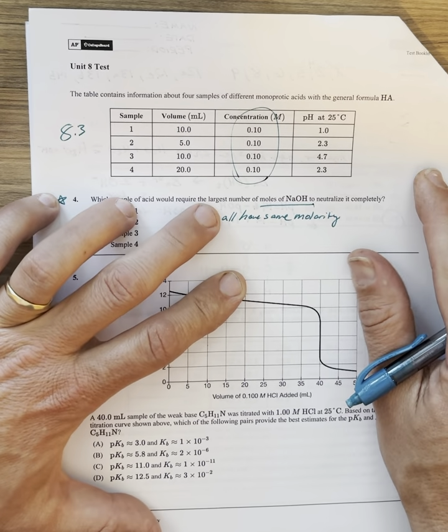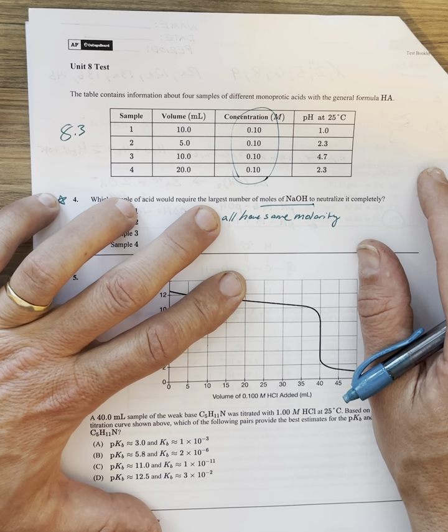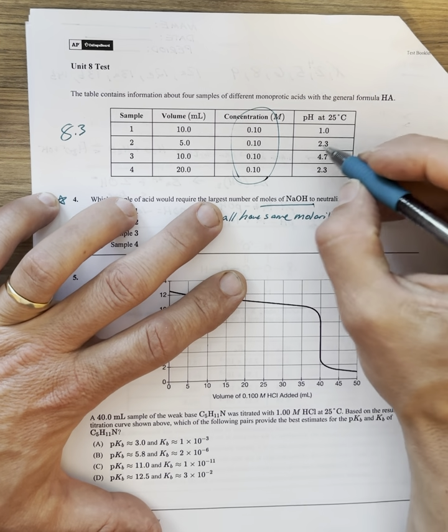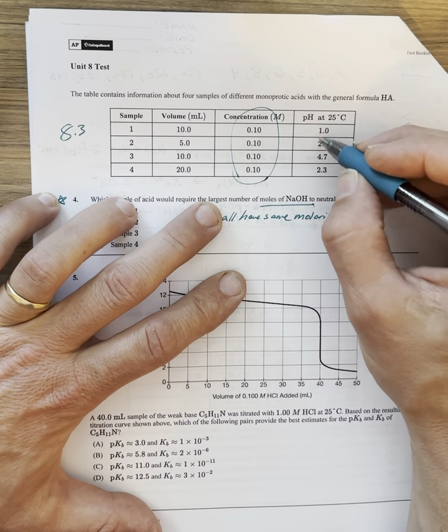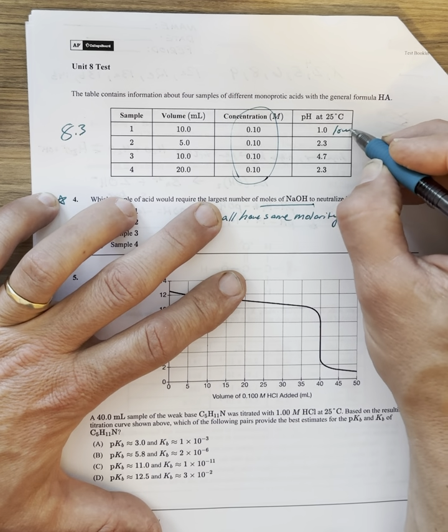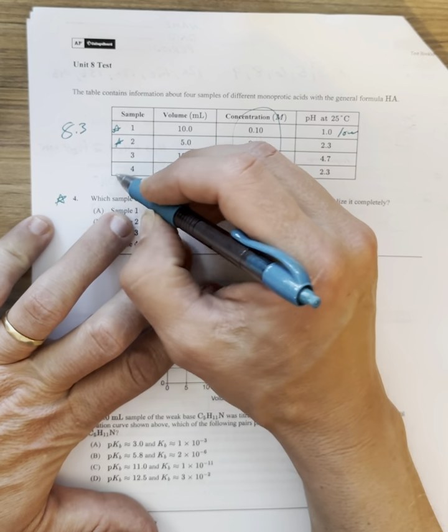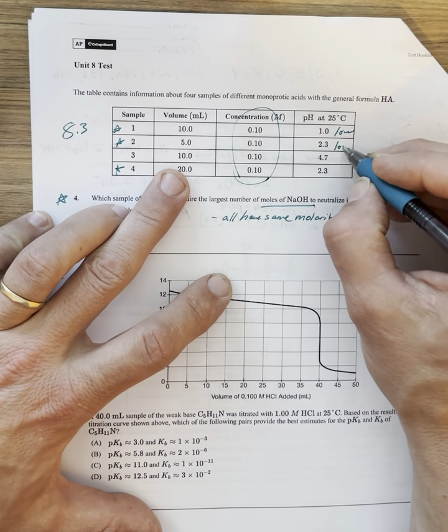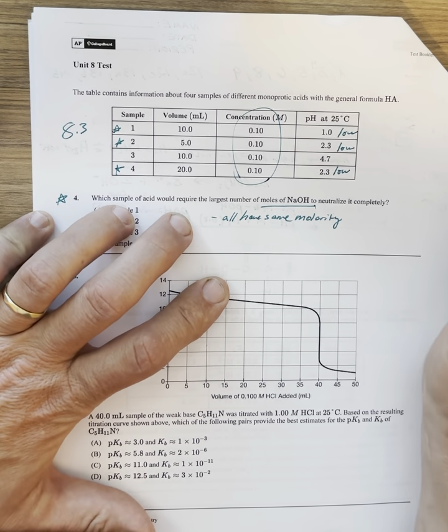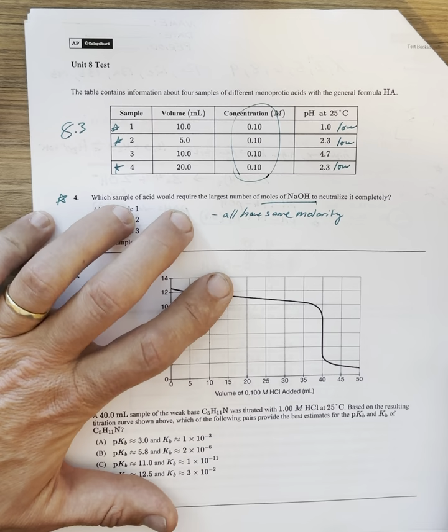So then generally we would look at the lowest pH. That's some helpful information. These all have low pHs: sample 1, sample 2, and sample 4. They're all low pHs, okay? So let's start wheeling and dealing here.